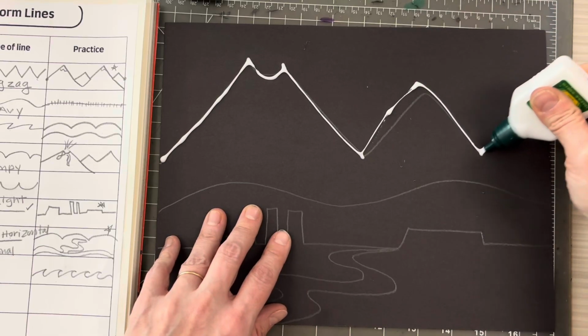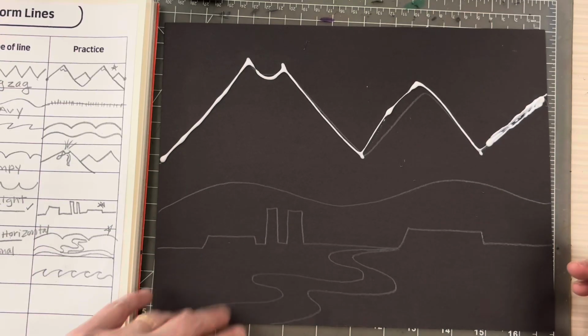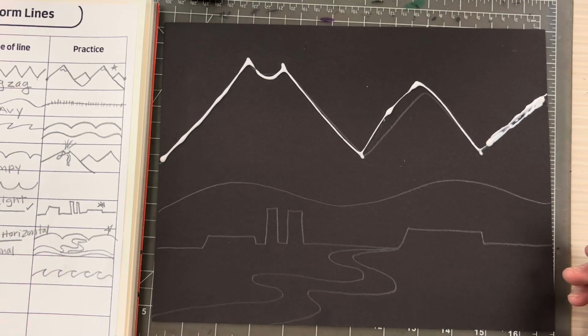Whoops, I went off the line a little bit, but that's okay. If I miss a little spot, I'm just going to go back and put a little bit more on there. And you're going to keep doing that until you have all of your lines out.